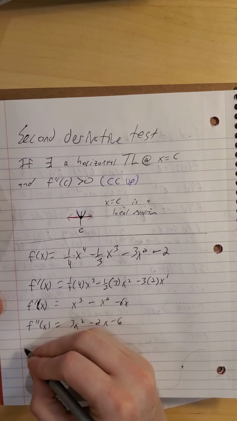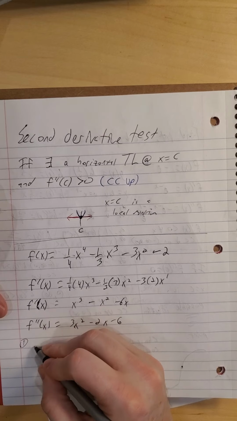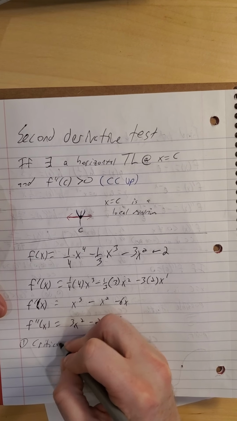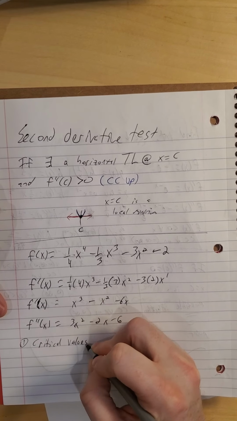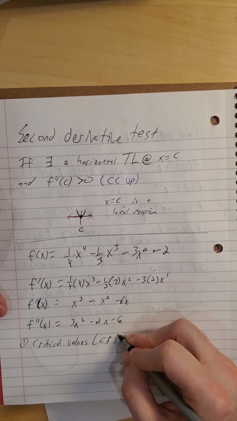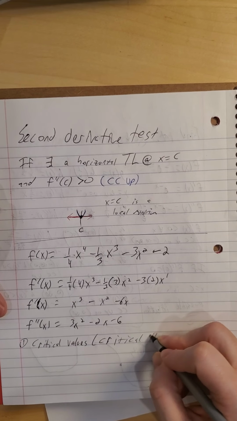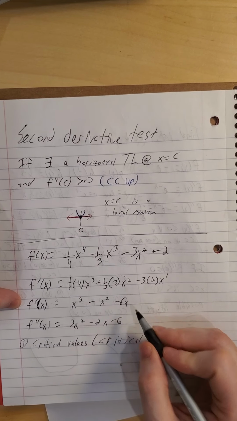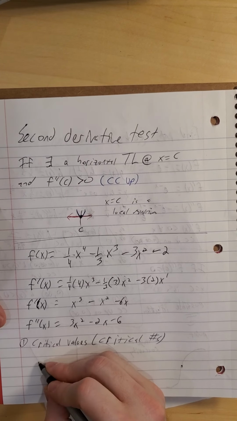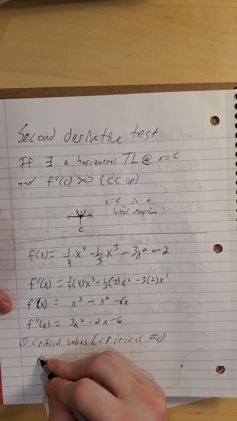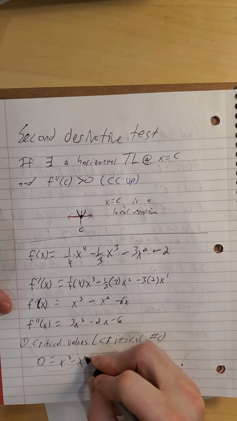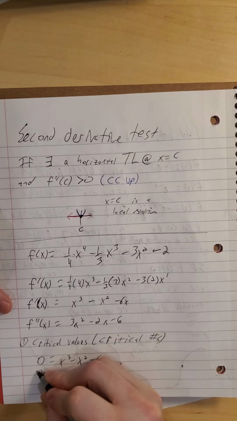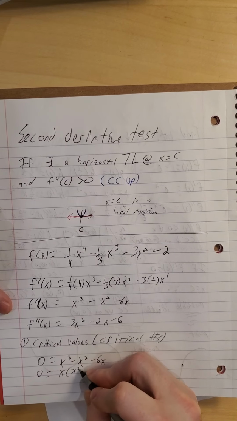All right, so the one thing we'll look for, critical values, sometimes called critical numbers. Those, remember, come from f prime. So we'll set f prime to 0. And this one is solvable just by factoring.